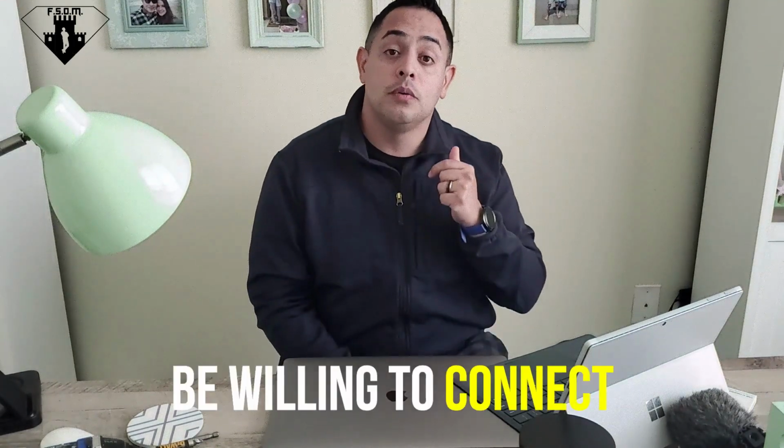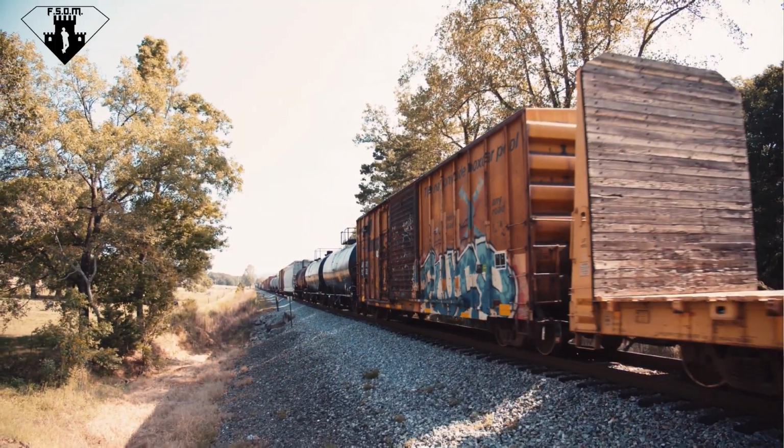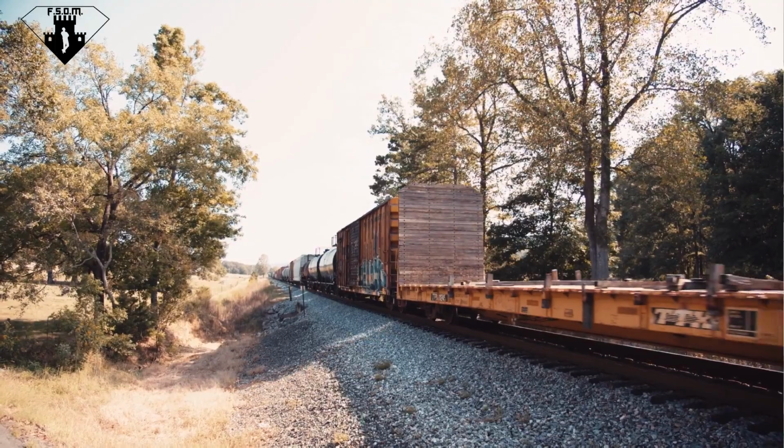Point number two that falls right into it is you can't simply be willing to connect. You have to be willing to accept the way that they're going to pull you. Because that train car, the person conducting that locomotive, already knows the fastest, most effective ways to get there because they're experienced in doing it, and you have not been there.